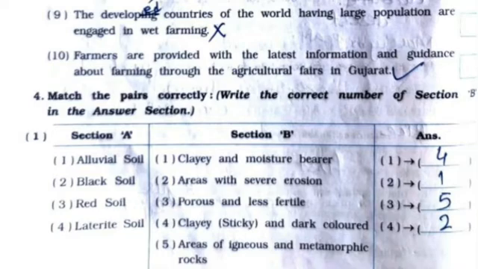First one, alluvial soil. It's option number 4, clay, that is sticky and dark colored. Second, black soil. It's option number 1, clay and moisture bearer. Third, red soil. It's option number 5, areas of igneous and metamorphic rocks. Fourth, laterite soil. It's option number 2, areas with severe erosion.